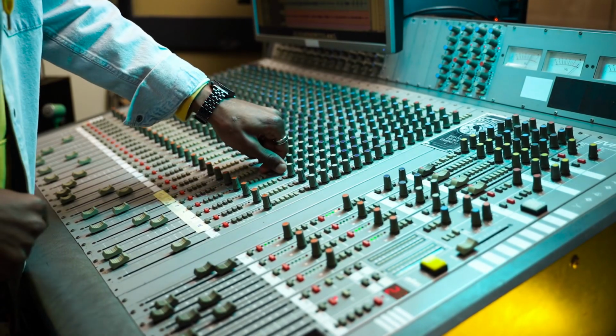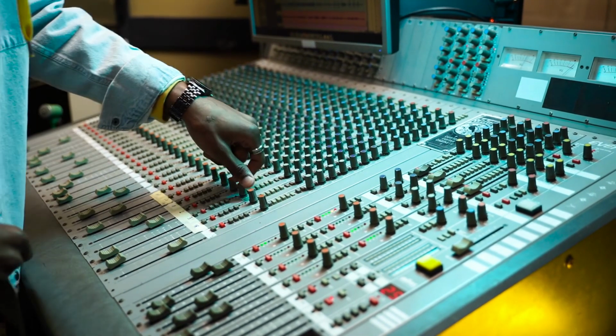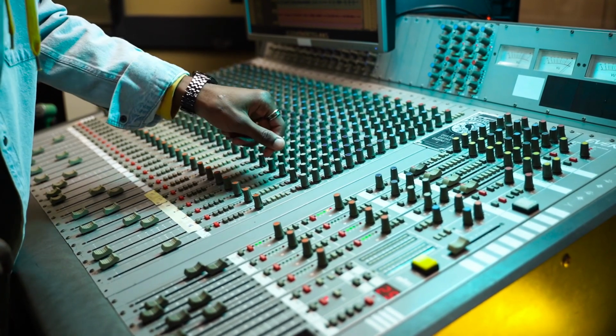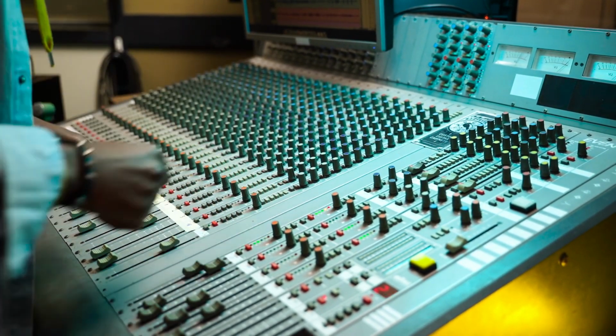In this presentation, we're going to talk about mixing down audio and the pros and cons of mixing dry tracks versus wet tracks in your home recording studio.